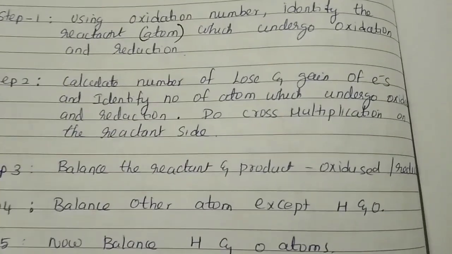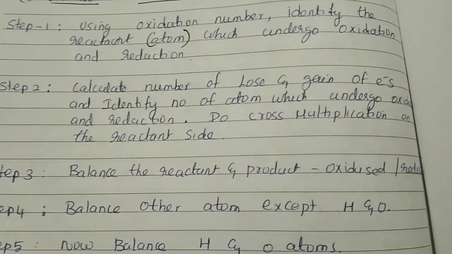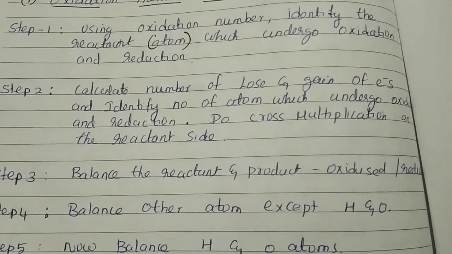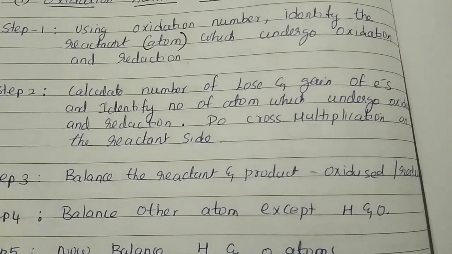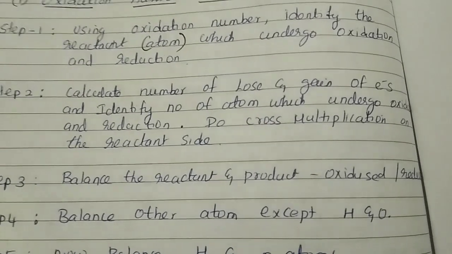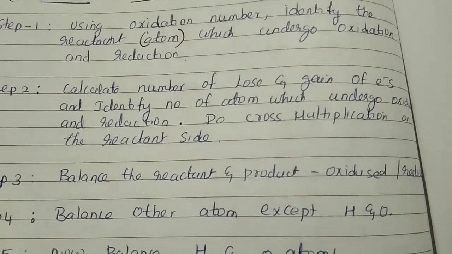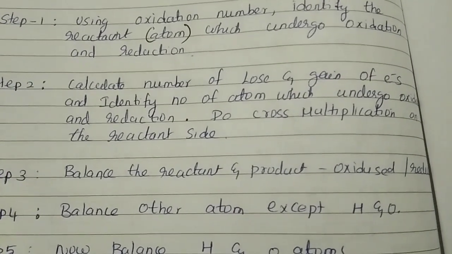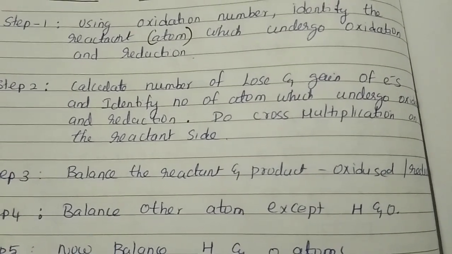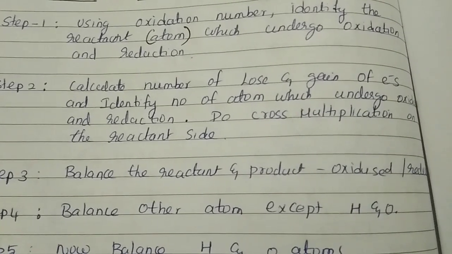So step 1, you have to find out the atom which undergoes oxidation and reduction. Step 2, we have to calculate the number of electrons and number of atoms which undergo oxidation and reduction and do the cross multiplication on the reactant side.